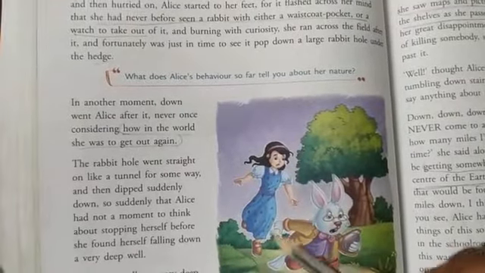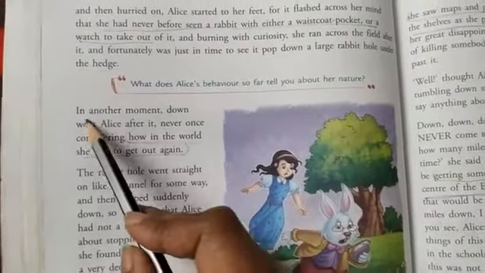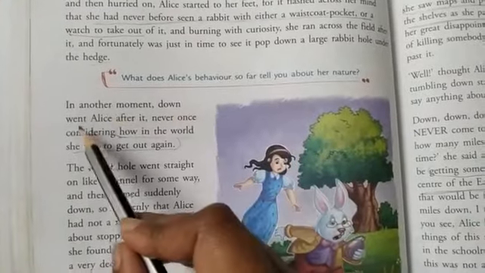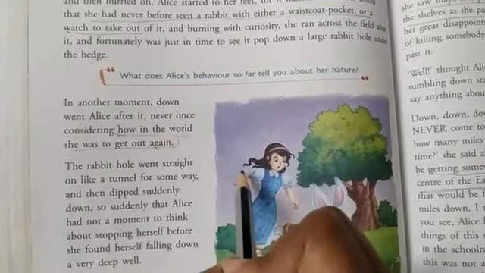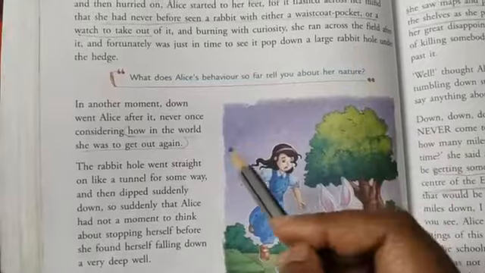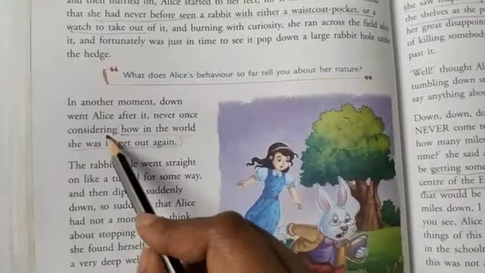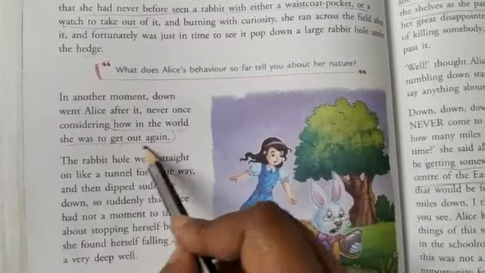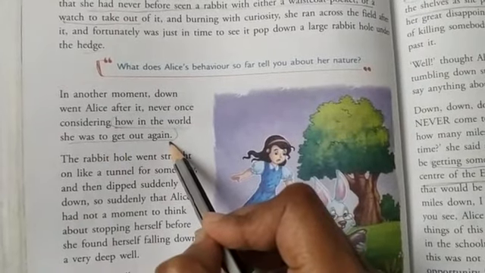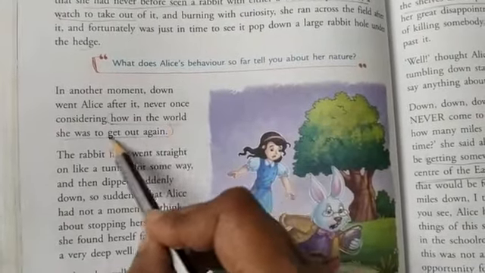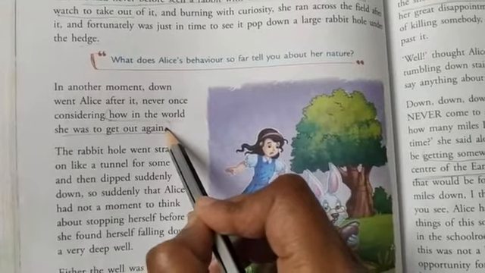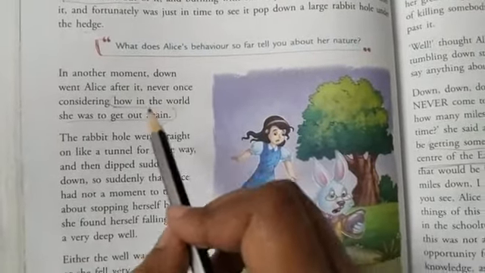Okay, and what did Alice do? In another moment, down went Alice after it. So what did Alice do? She followed the rabbit in that hole, never once considering how in the world she was to get out again. So she didn't even think about how she was going to get out of that hole. She just followed the rabbit inside that hole.